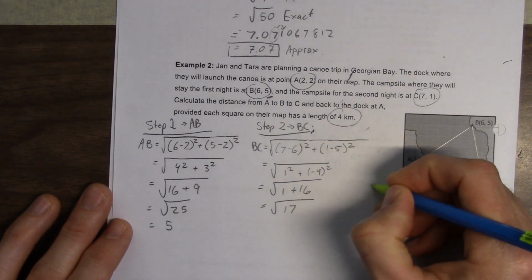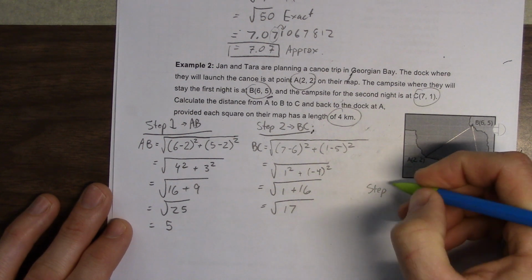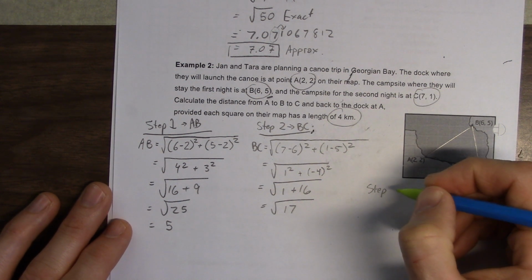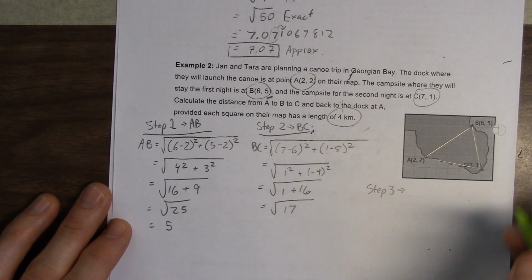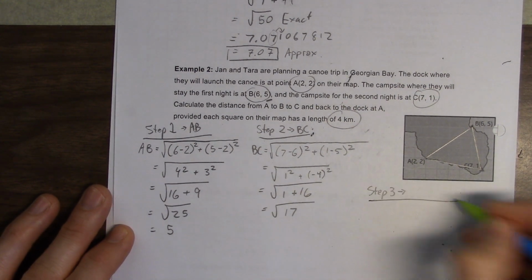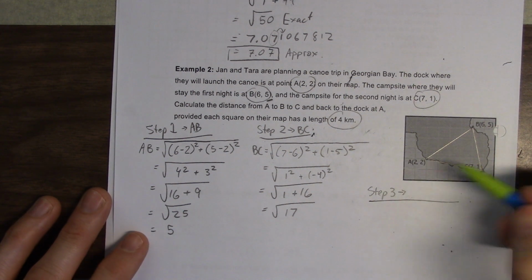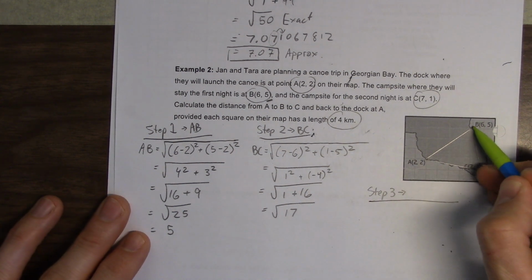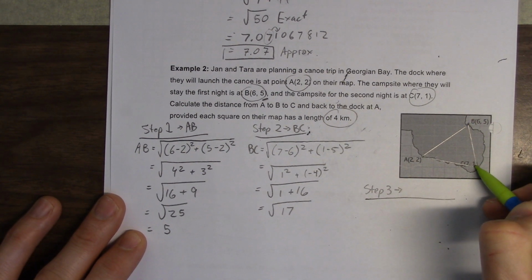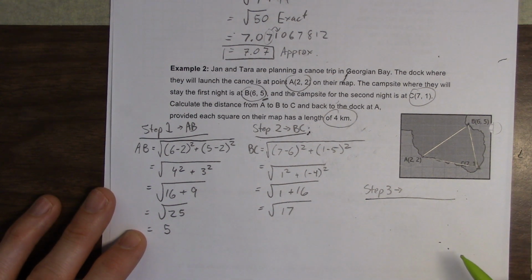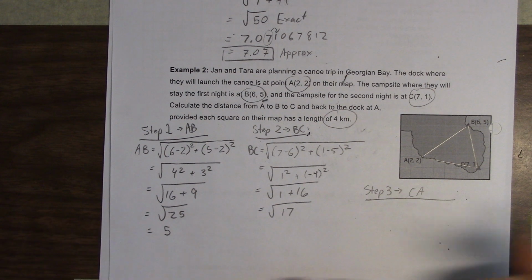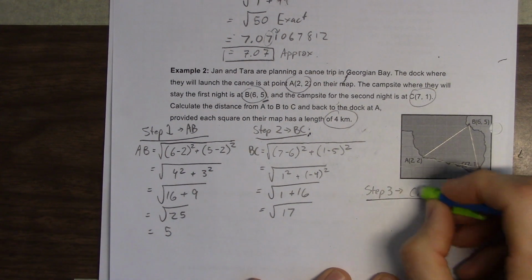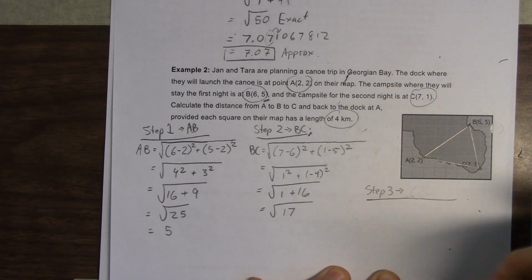Next, what would step 3 be, Josiah? Step 3. So we've gone from here to here. Now we've taken our canoe from here to here. Where's next? Yeah, C to A. Or AC, whatever, same thing, right? Let's call it AC, sounds better.